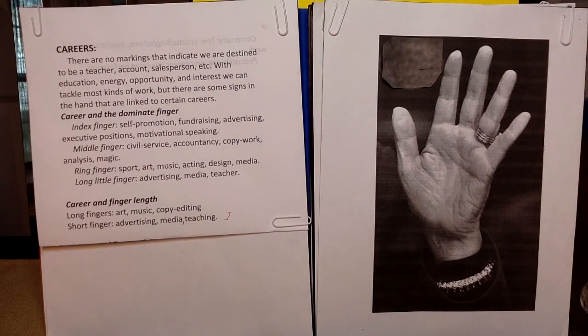It says there are no markings that indicate we are destined to be a teacher or an accountant or a salesperson, etc. With education, energy, opportunity, and interest, we can tackle most kinds of work. But there are some signs in the hand that are linked to certain careers. So now we're going to be talking about the career and the dominant finger. Dominant means the finger is longer.